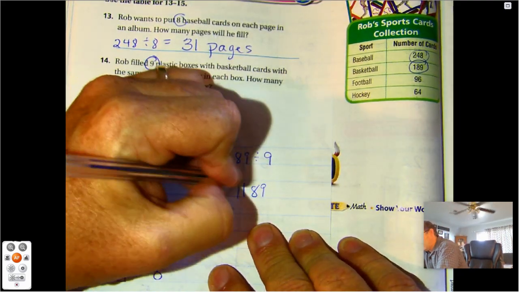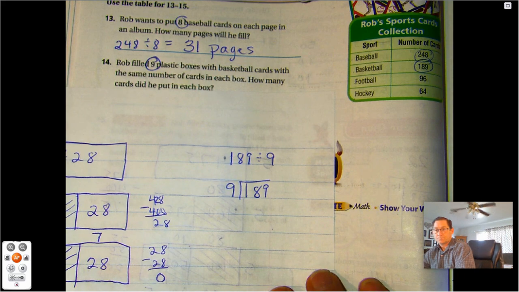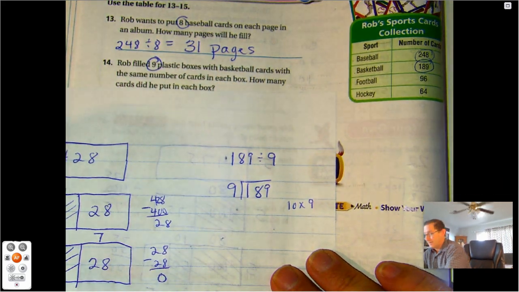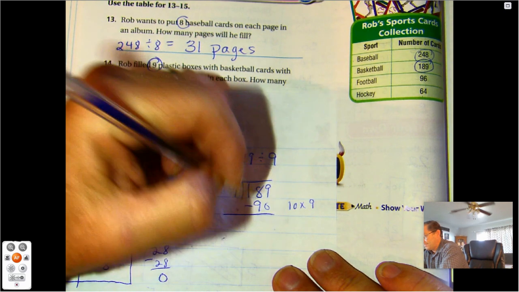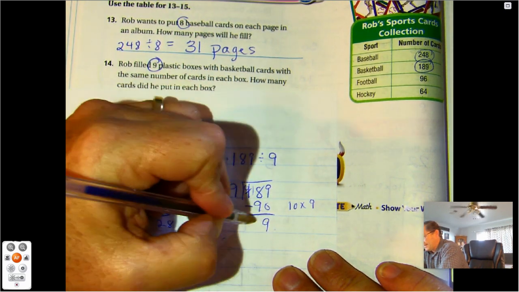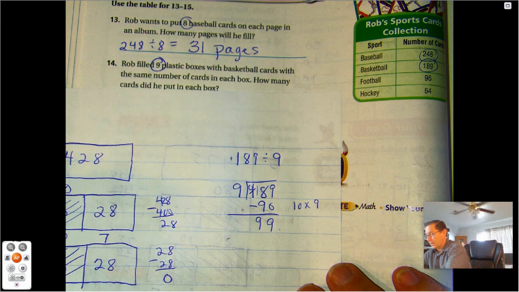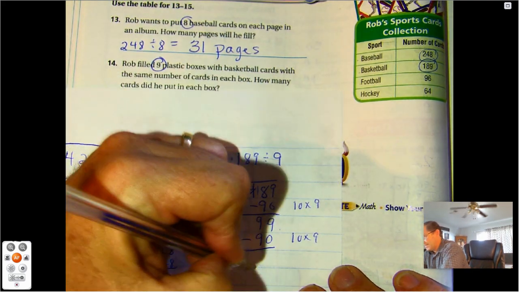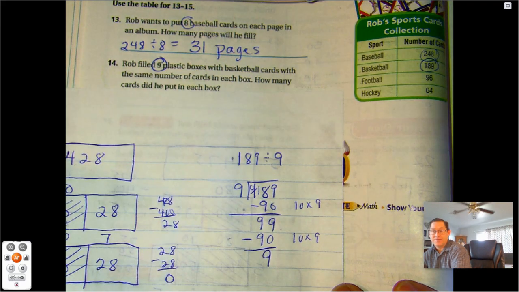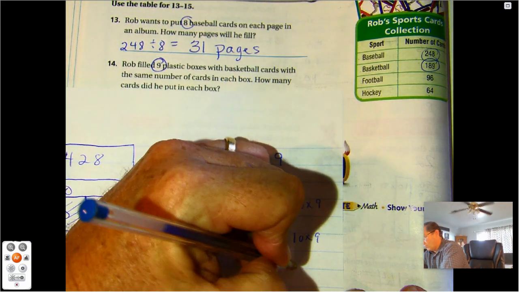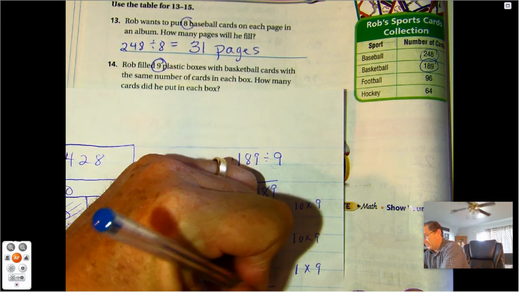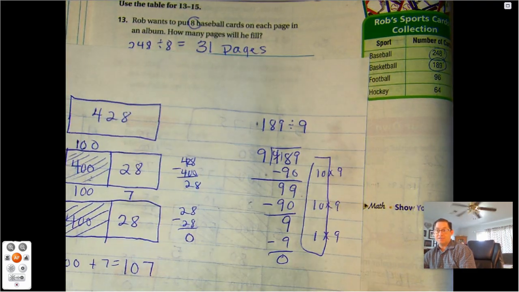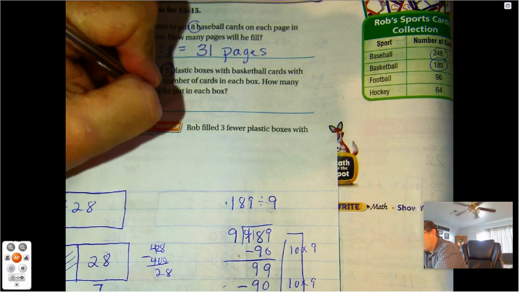Well, I know I can take at least 10 multiples of 9 away because that's 90. And that's going to leave me 99. Well, I can take another set of 10 nines away, and that leaves me 9. I only need one set of 9 to get to 0. So add up our partial products, 10, 20, 21 cards per box.